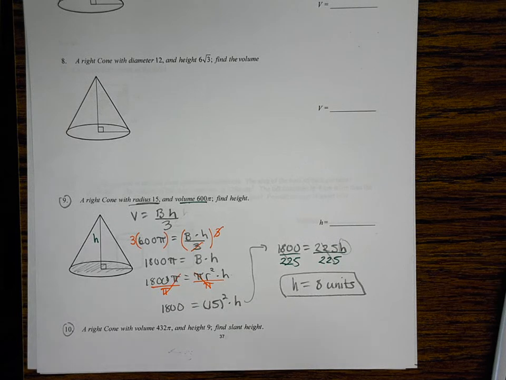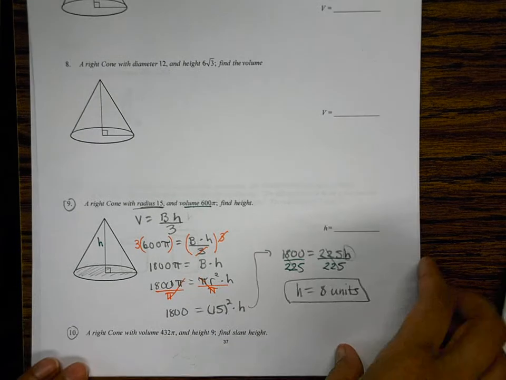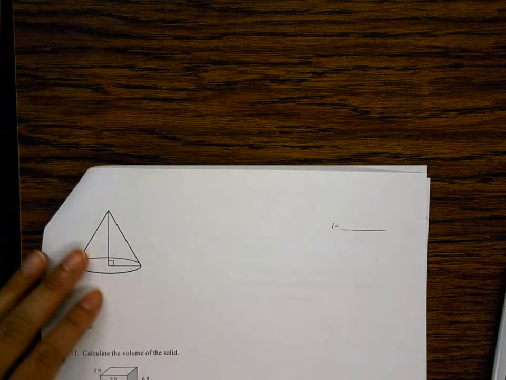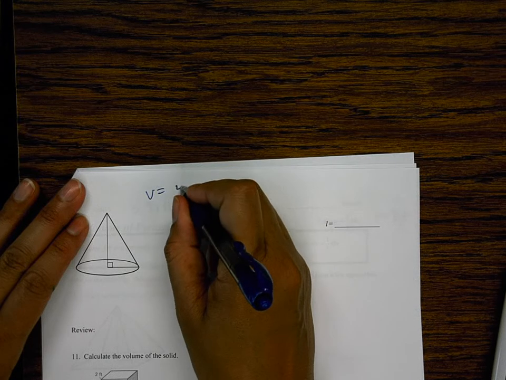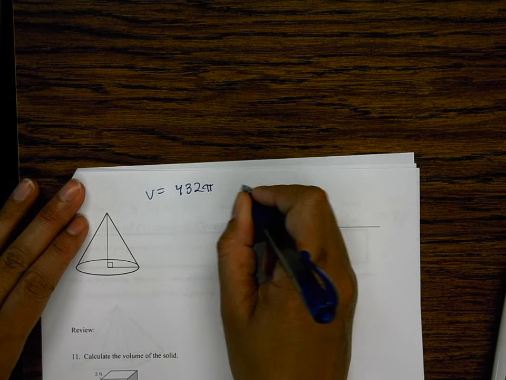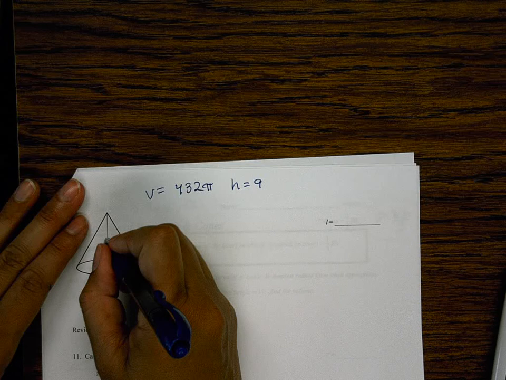All right, the next one I'm going to do is number 10, which got split between 2 pages. So I'm going to read it and flip it and work it on the next page. A right cone with a volume of 432 pi and a height of 9, find the slant height. Okay, they give us volume, so again we're working backwards. So I'm going to flip it over. Here's the image. And what was the given information? The volume was 432 pi and the height is 9.